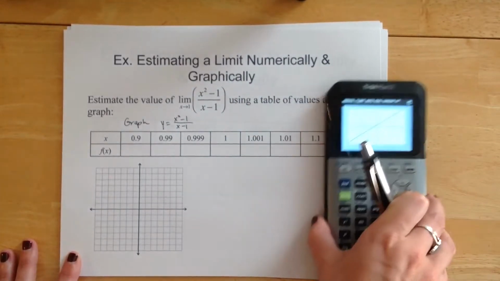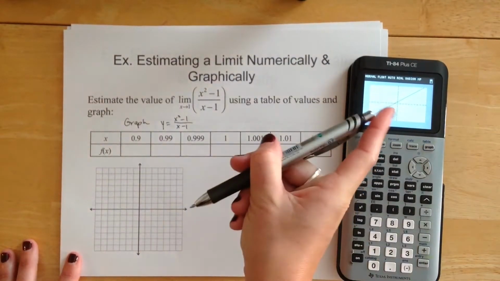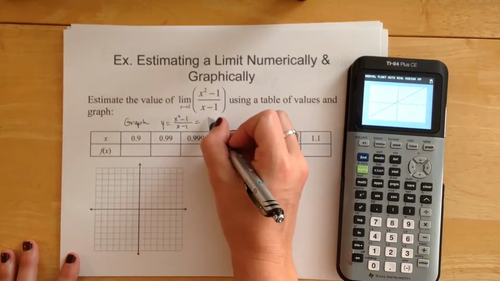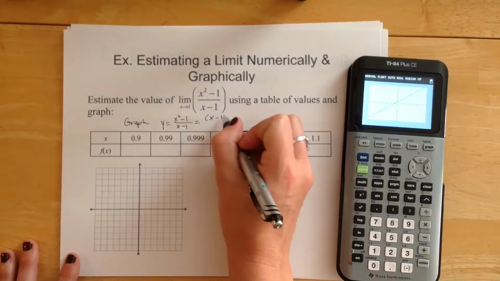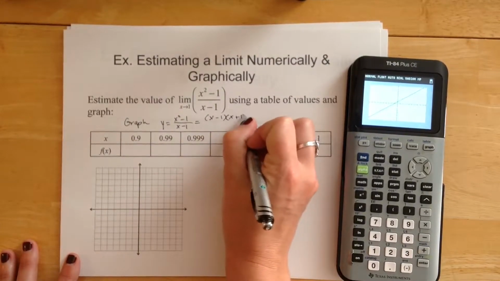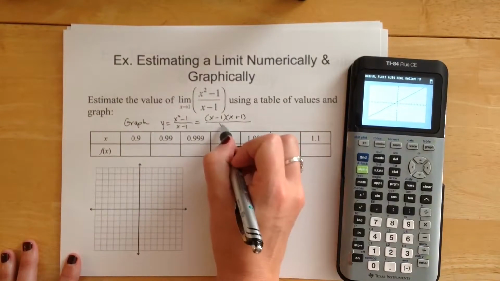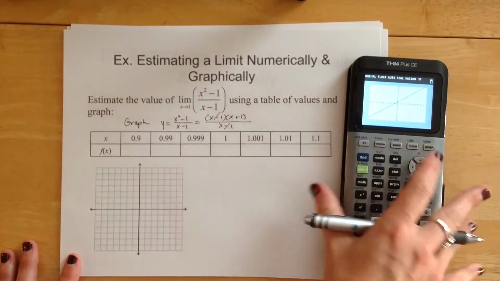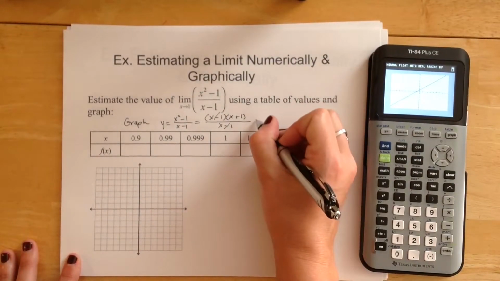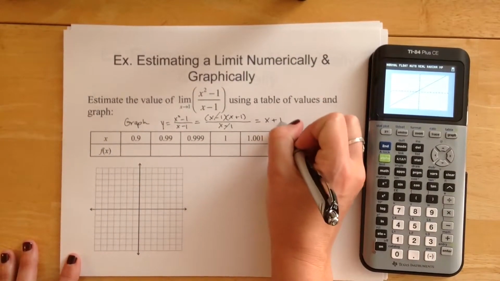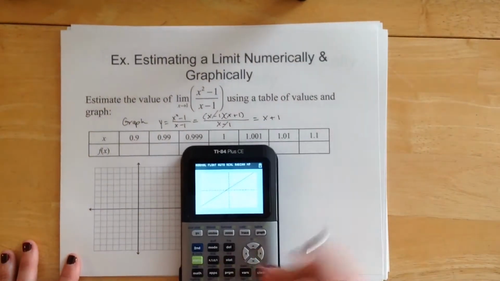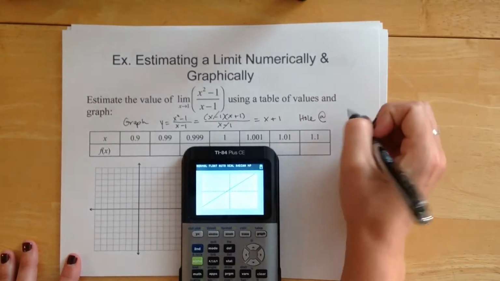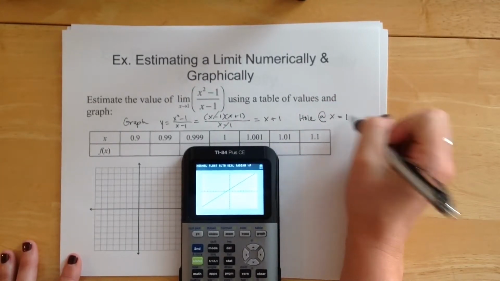So looking at the equation for your function, it's a rational function, and we see that the numerator can factor: 2x minus 1 times x plus 1, where our x minus 1 factors will cancel. We're left with x plus 1.